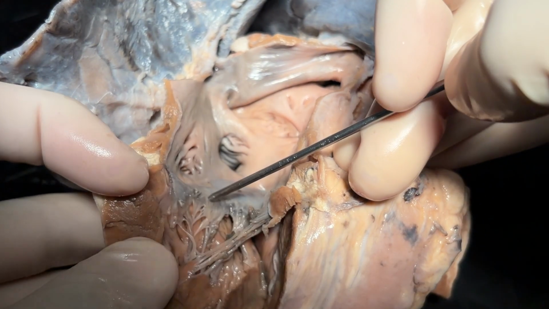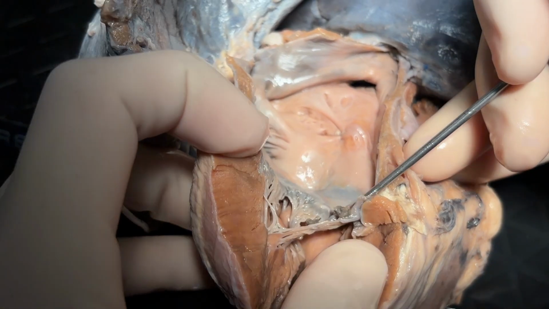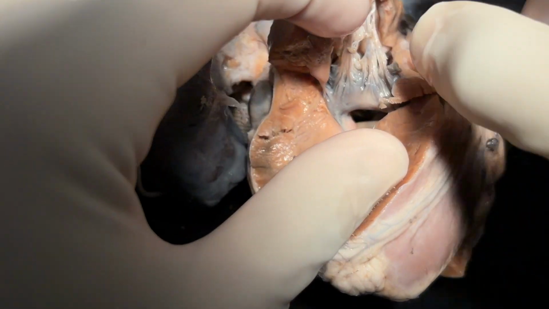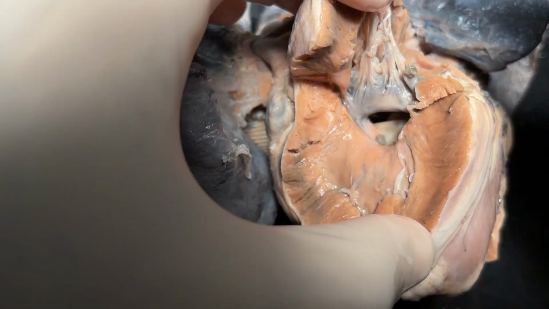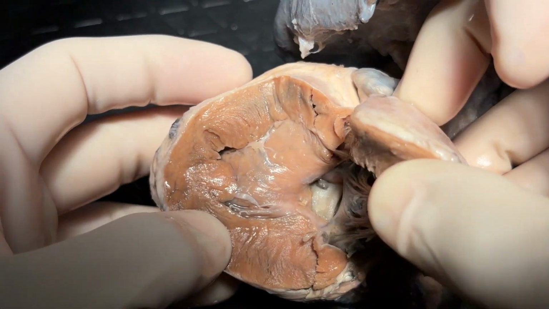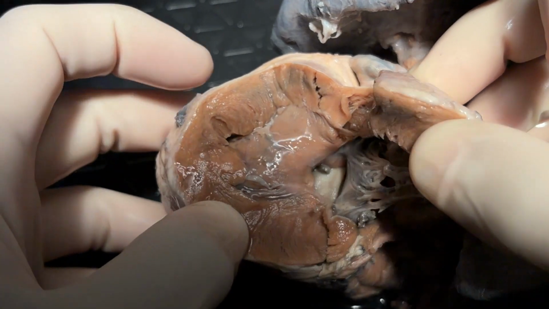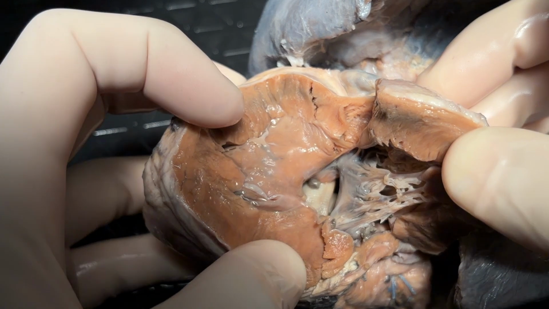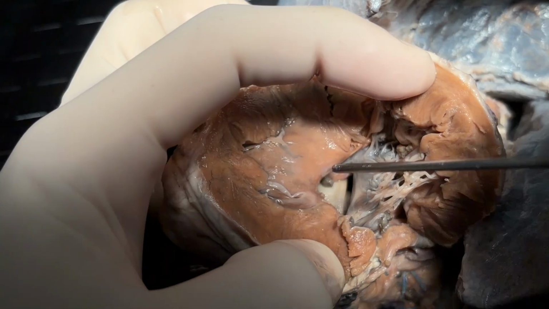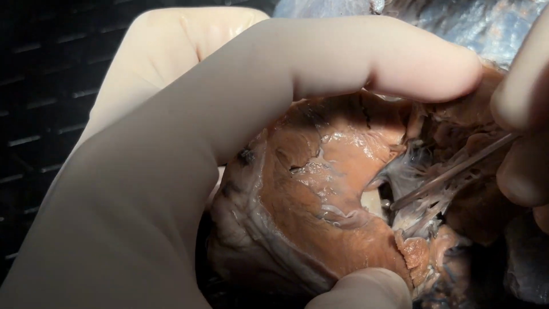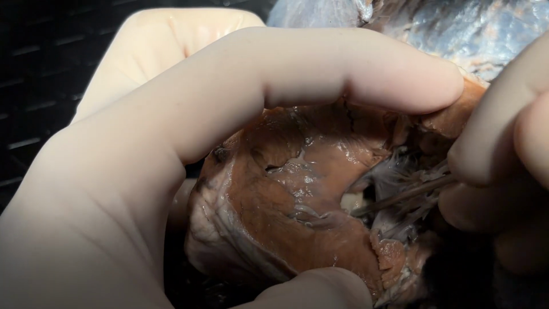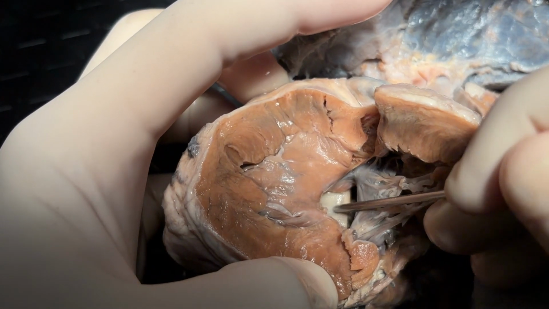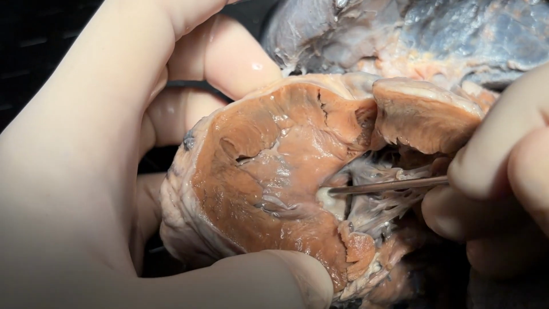So here's the anterior leaflet of the mitral valve. Here's the posterior leaflet of the mitral valve. We can take a look at it from here as well. So now we are looking at what is the morphologic left ventricle. And here is the anterior leaflet of the mitral valve. We start seeing the left ventricular outflow tract here. And we can see this material used to baffle close or tunnel close this interventricular communication.